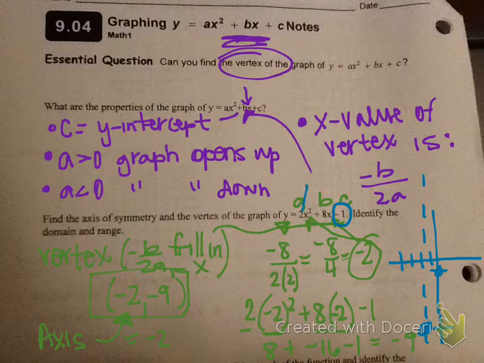And we know that because this is a positive, the graph opens up. So I know that this is going up this way, and then it's going to do the same thing on the other side because this is the axis of symmetry, so it's going up this way. It's not a well-drawn parabola, but you get the idea.